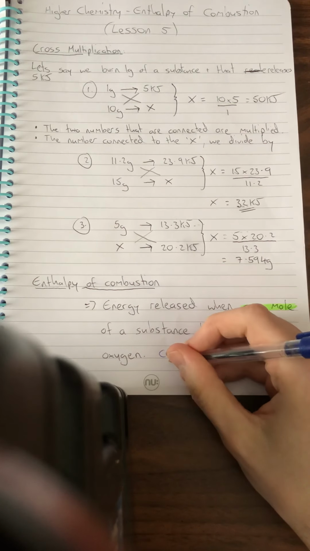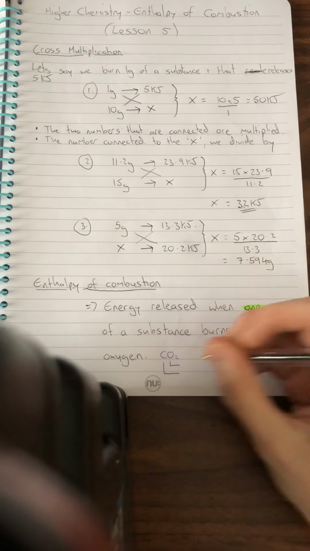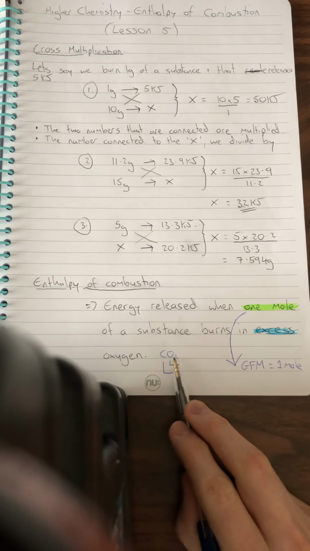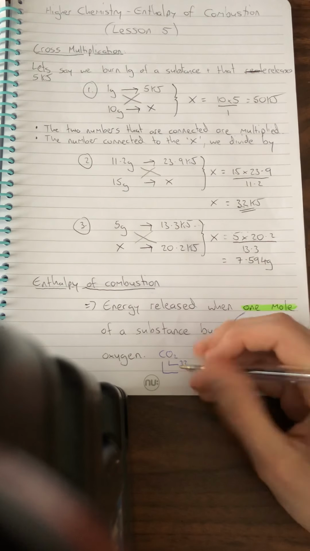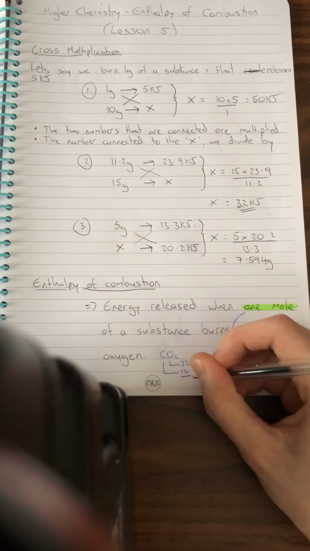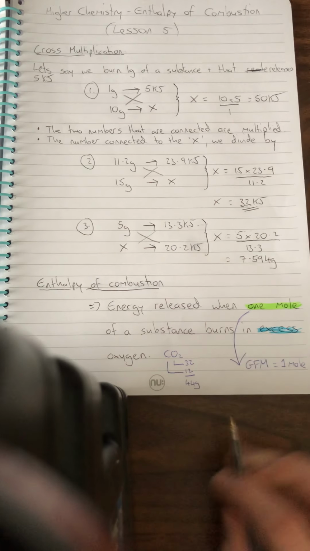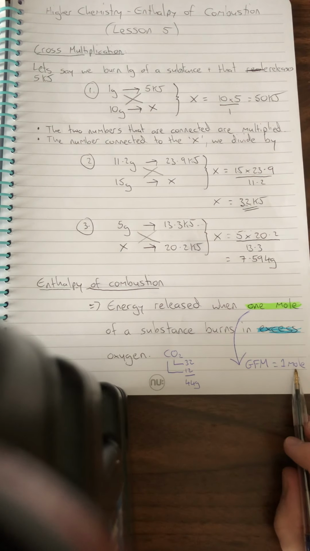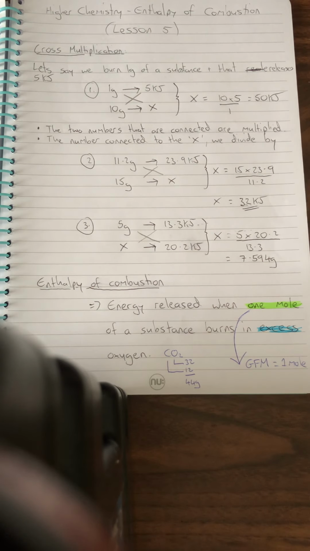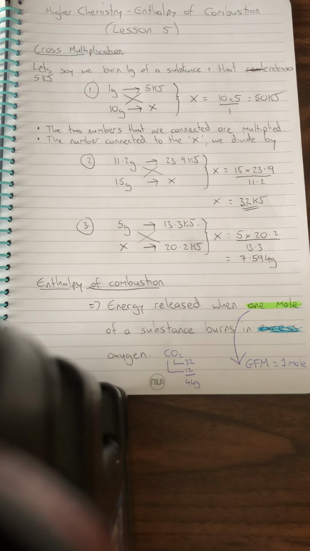So oxygen was 16, but we've got 2 of them, so that makes 32. Carbon was 12, and then we add them together, 32 add 12, that is 44 grams. So 44 grams is 1 mole of carbon dioxide. When we're talking about 1 mole, we're referring to the GFM. Bear that in mind.